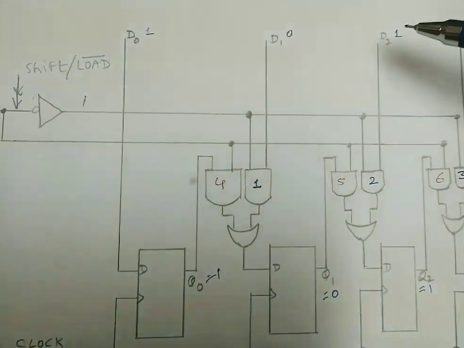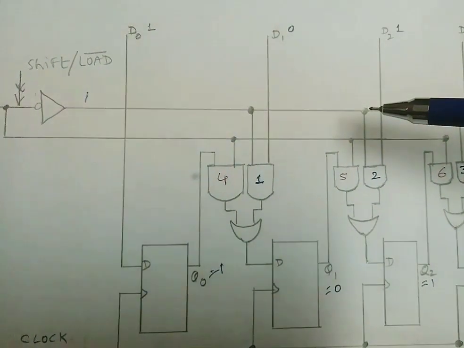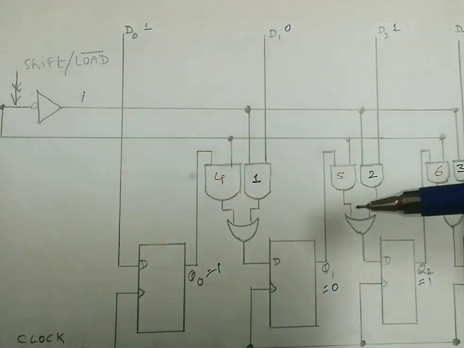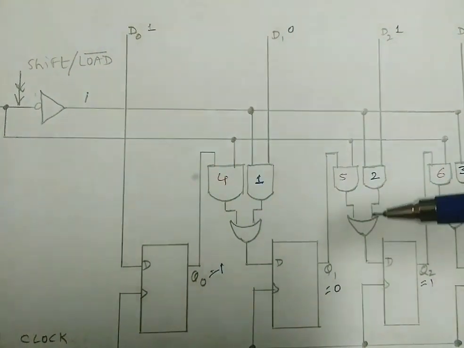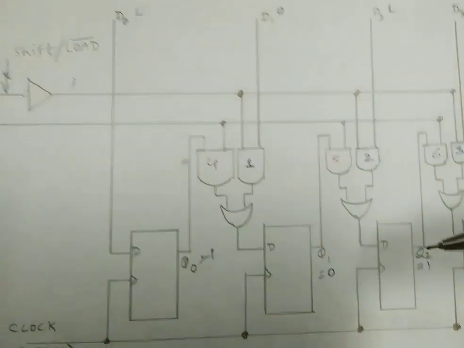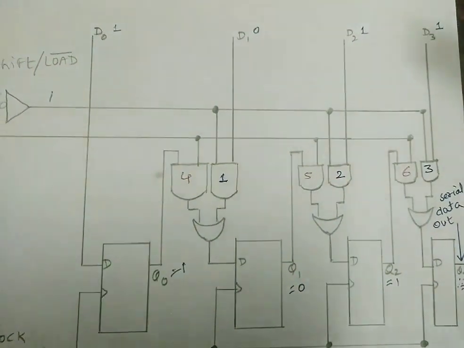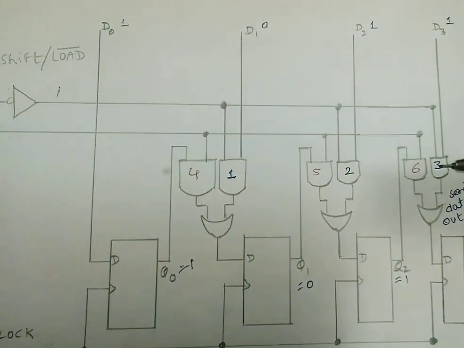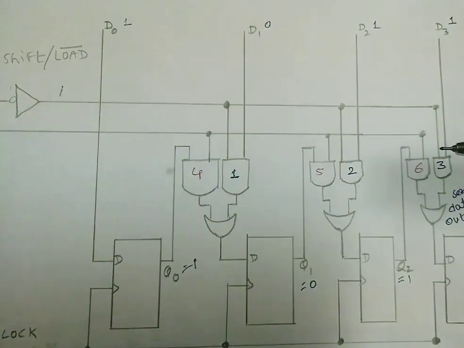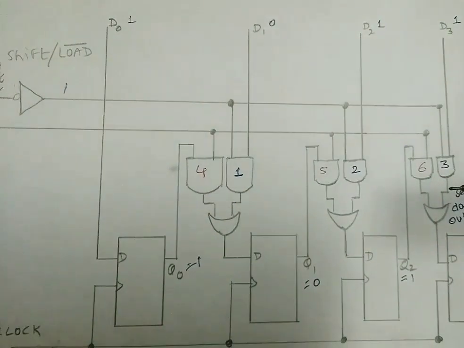Now let us see. Here we are having 1, this is 1, this is 1, so the output of gate 2 is 1, and the output of this is 0. So this is an OR gate, 1 plus 0, here we are getting 1, so Q2 will become 1. Now let us take this one, both the inputs are 1, the third gate output will be 1.